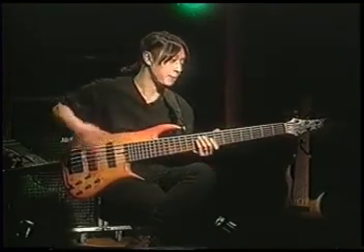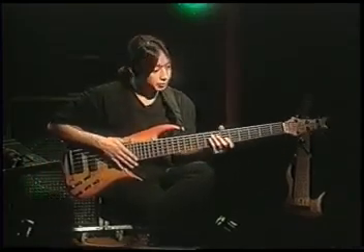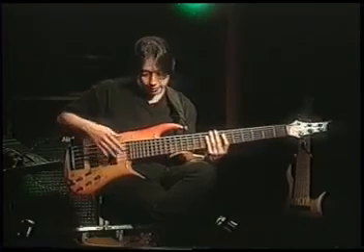And for those of you that want to play along with me, I'll just go over the open string tunings real quick.